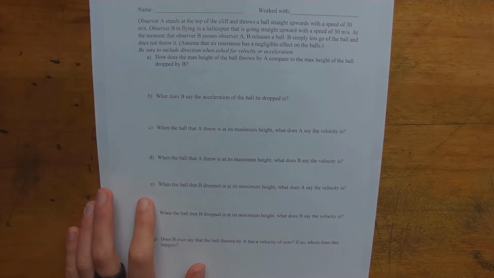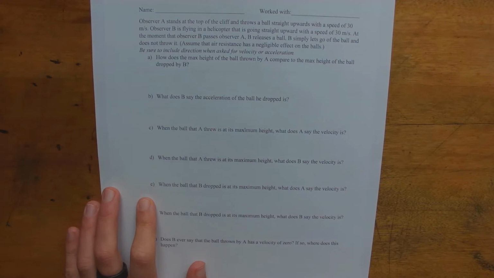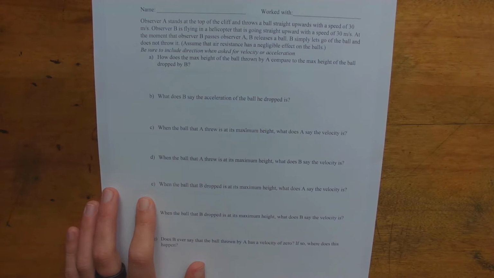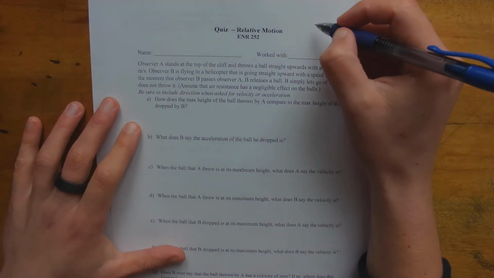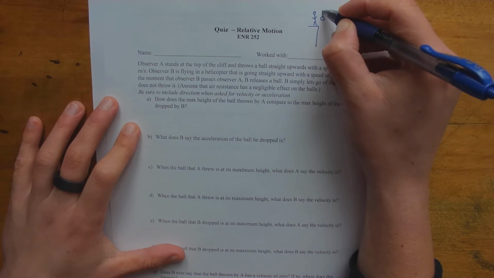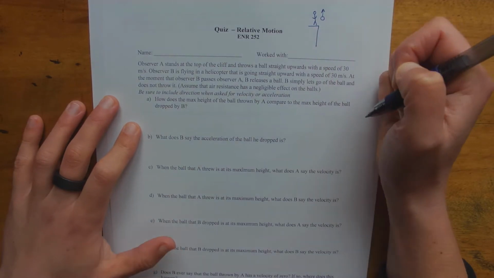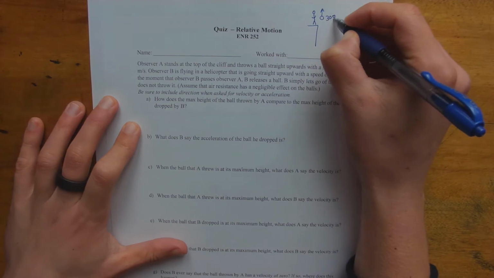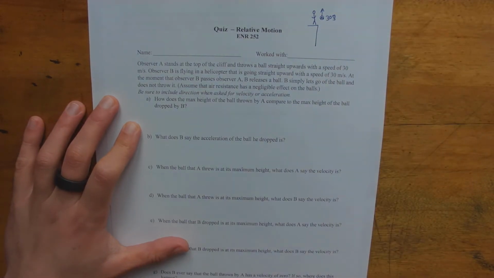In this video, we're going to be taking a look at Quiz 2. And in Quiz 2, Observer A stands at the top of the cliff and throws ball A straight upward with a speed of 30 meters per second. So let's draw a picture of what's going on here. So we have Observer A throwing ball A upward with an initial speed of 30 meters per second.